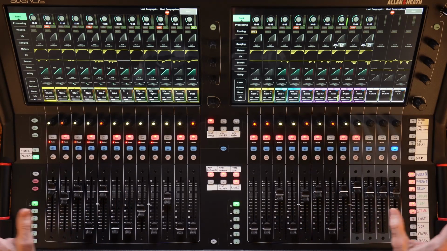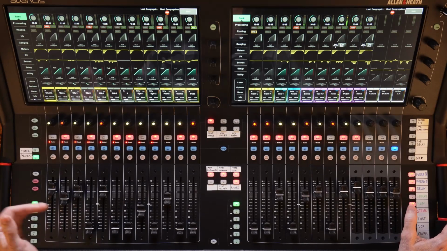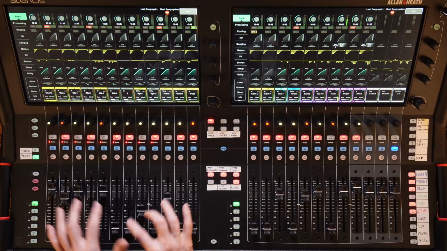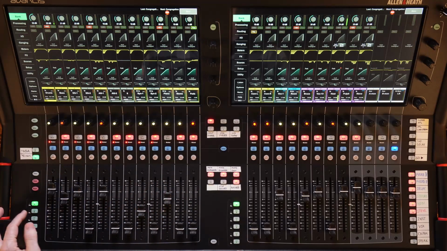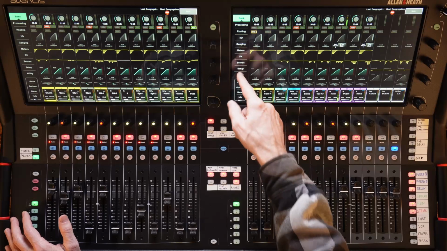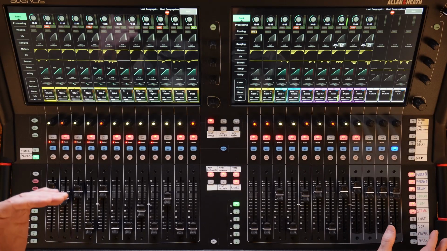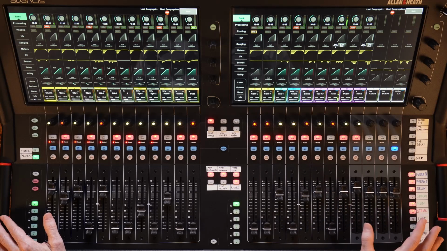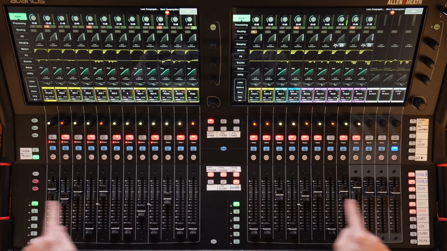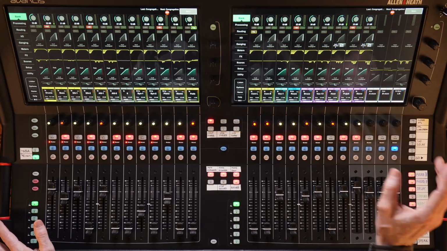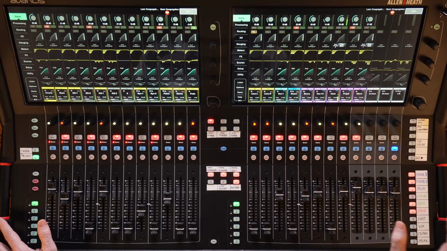Now this is very useful because each individual song may have different volume requirements for the different instruments and the different microphones. So we can take a snapshot, or rather a scene, and then when it comes time to sing that song, we can recall that scene, and it will automatically adjust all of our faders where they need to be at for that specific song. So let me show you how to access the scenes.